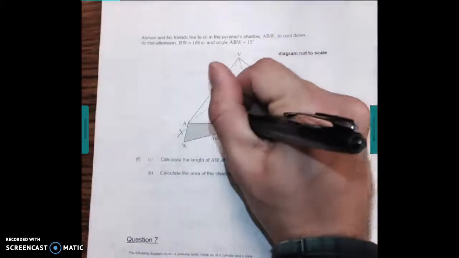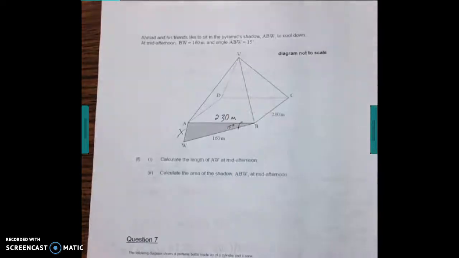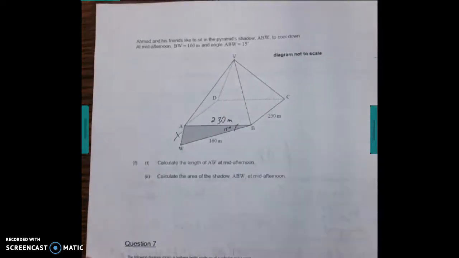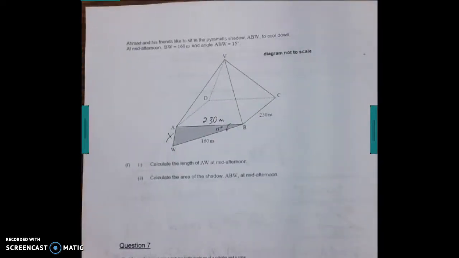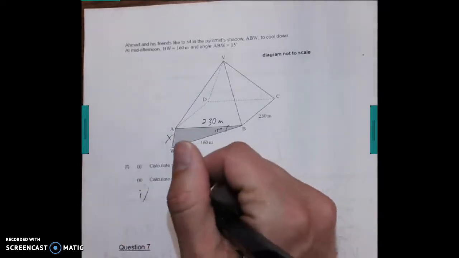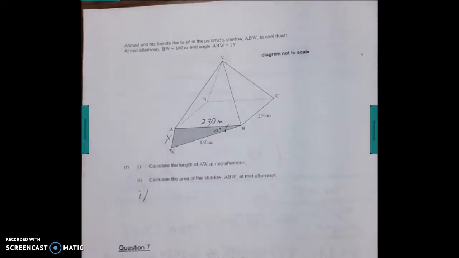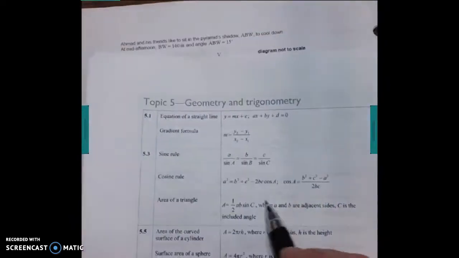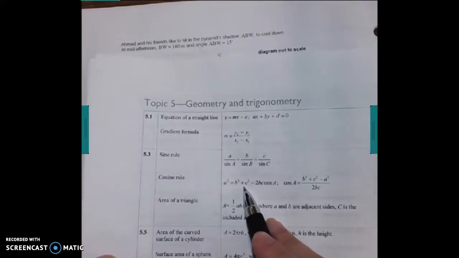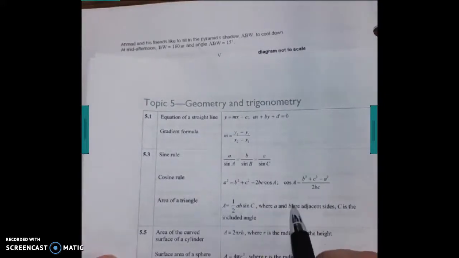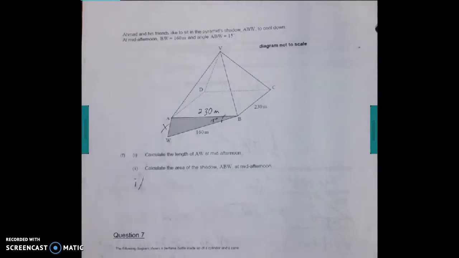Since this is 230 meters right here, what we have here, the 15 degrees, is an included angle, and so we'd have to use the cosine rule to figure that out. And the cosine rule from the formula chart is right here, where B and C are your included sides, or the sides you know, and A is the included angle.